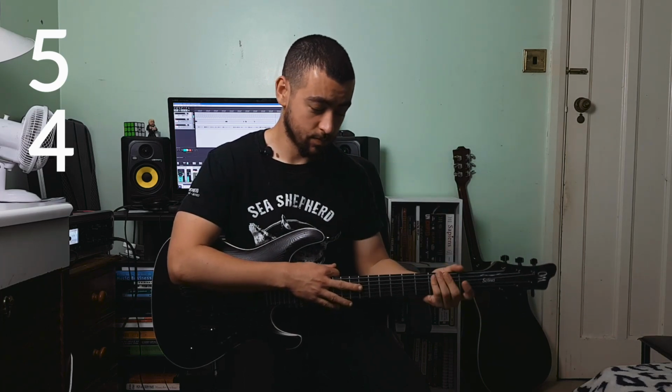Now you can change the top number and you can change the bottom number as we've just shown. So let's change the top number to 5 now, and we're going to have the bottom number as 4. So our bar is 5/4. So that means we're going to play 5 quarter notes. 1, 2, 3, 4, 5.